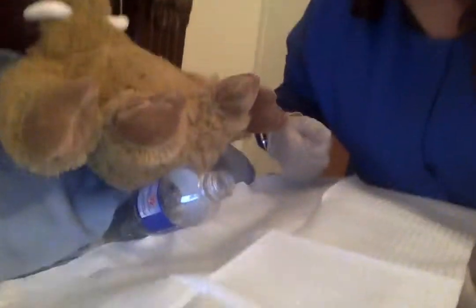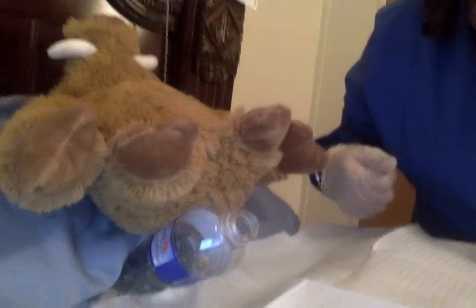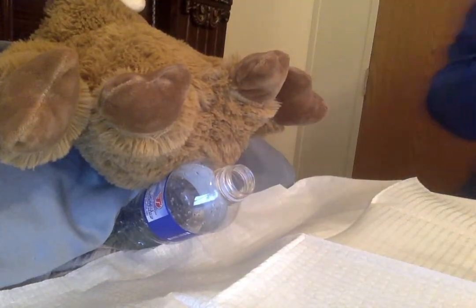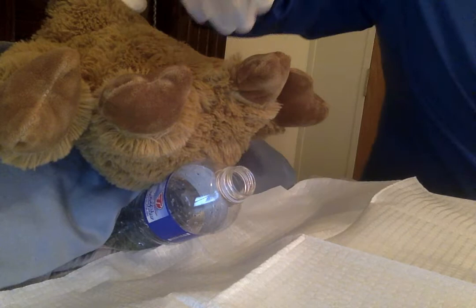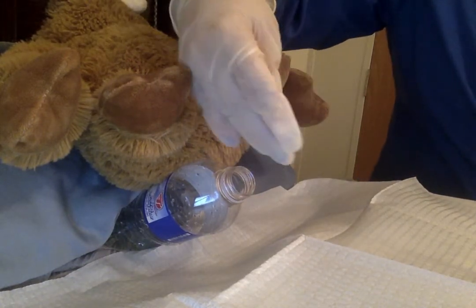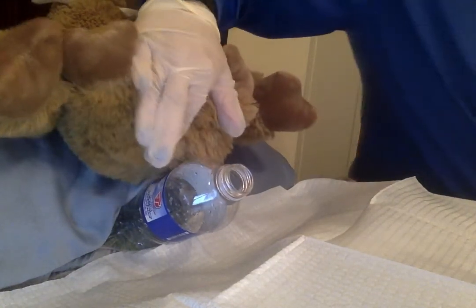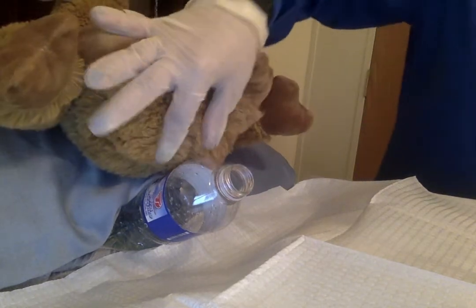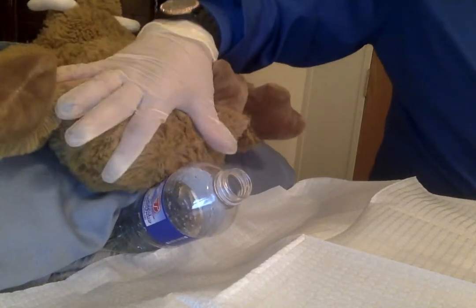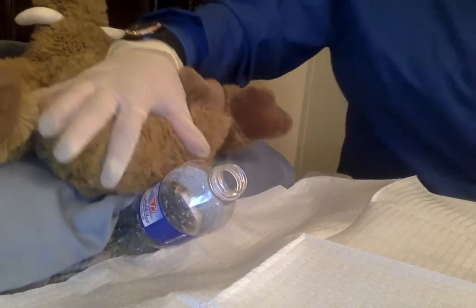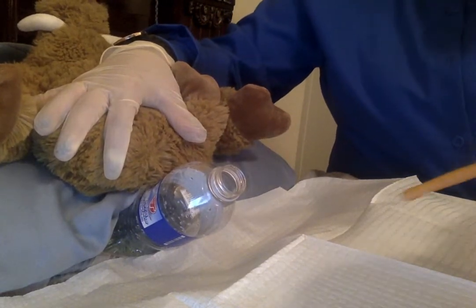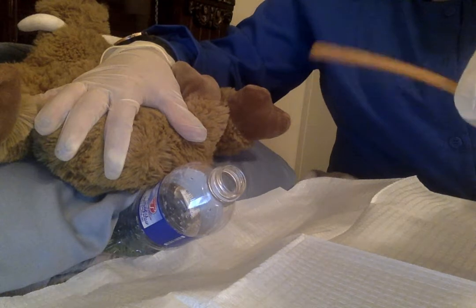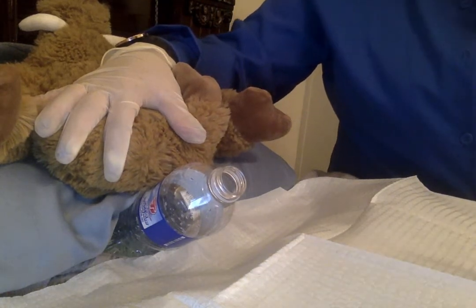I'm going to move the camera to get a close-up. Okay, so what we're going to do is we are going to place our hand and we're going to spread open the labia to get a better look at where we're going. We're going to put lube on the end of our catheter. So putting lube on.